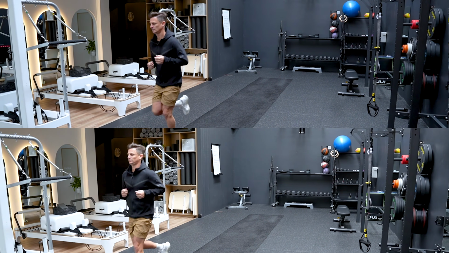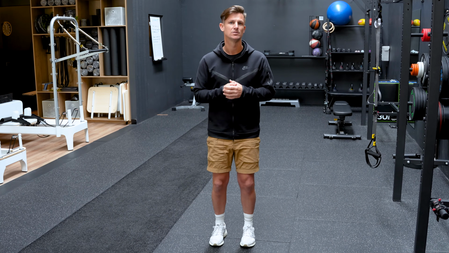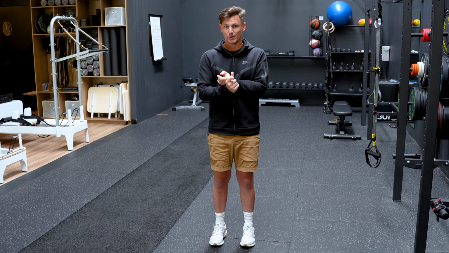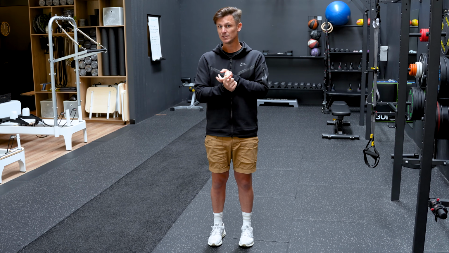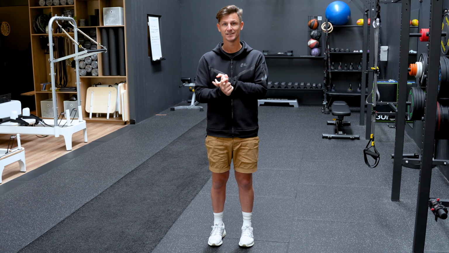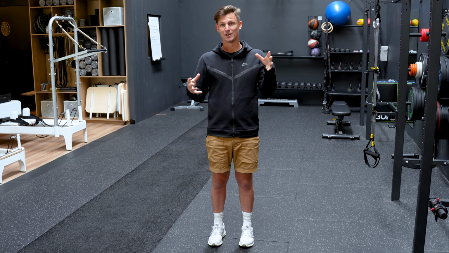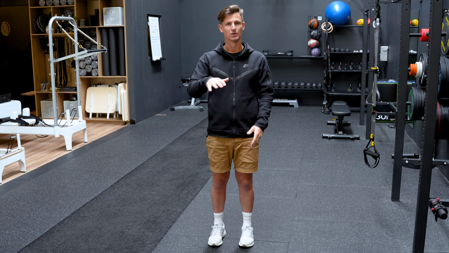So I hope that gives a bit more of a detailed description of A, why I describe upper leg and lower leg dominant movements, and B, the difference between a running mechanic, a walking mechanic, and a mixture of the two, which creates that lower leg overstride.